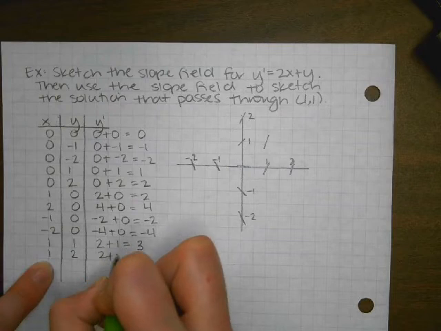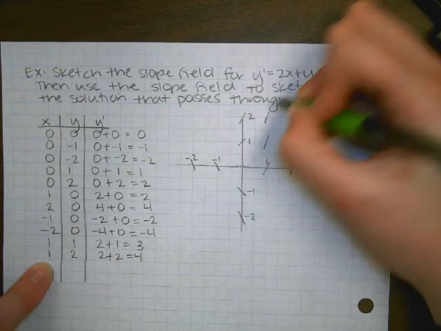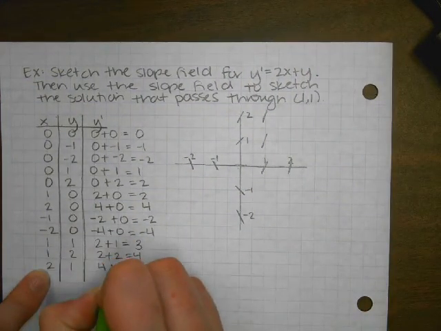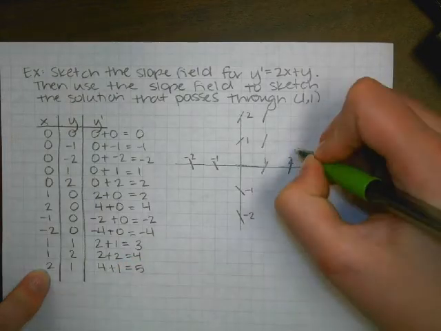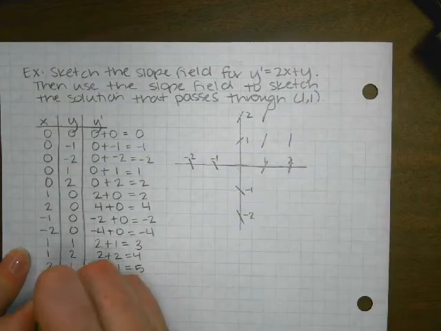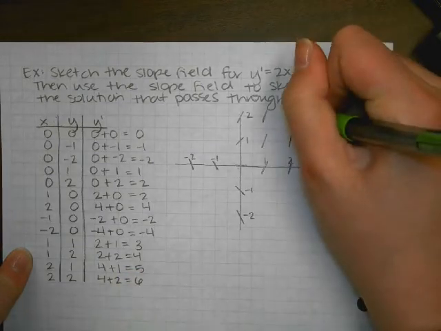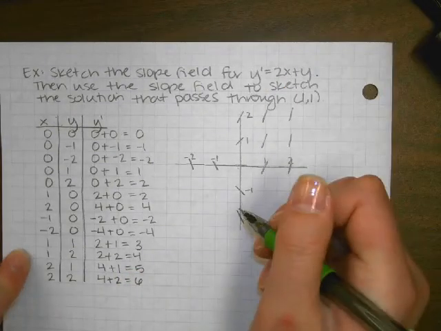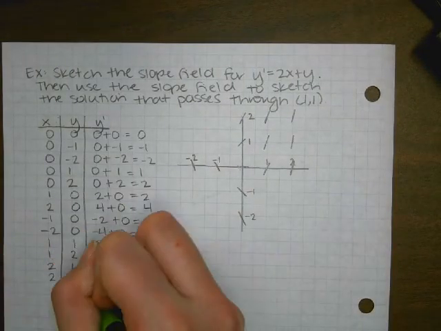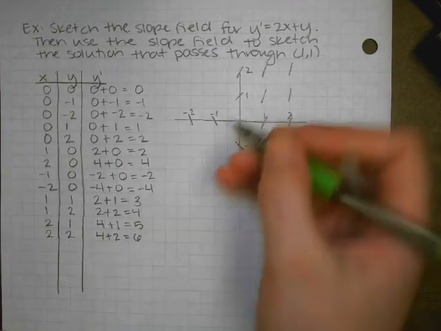That's 2 plus 2 is 4. 2, 1, that's 4 plus 1 is 5. And then 2, 2 is 4 plus 2 is 6. All right. So as you can see, it's pretty tedious to draw a whole slope field.